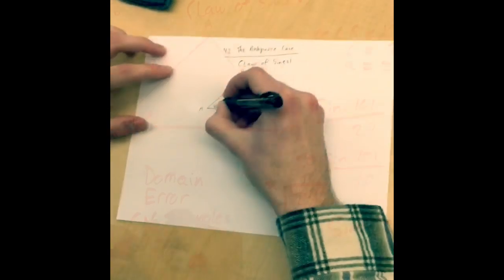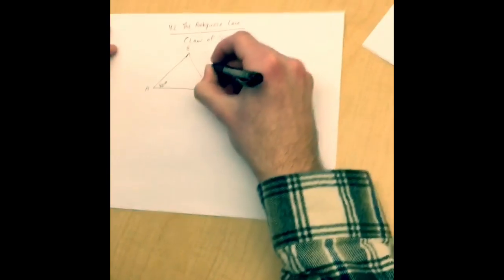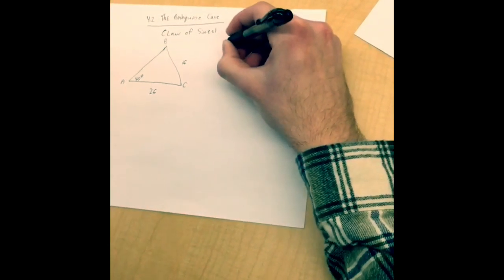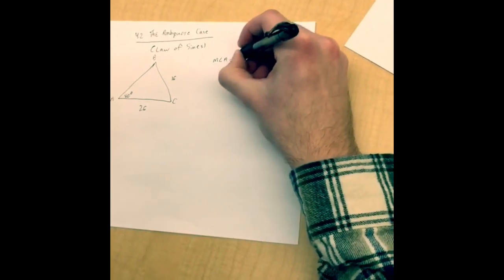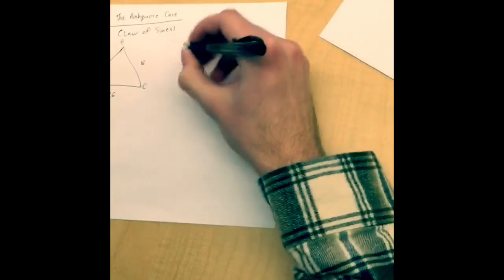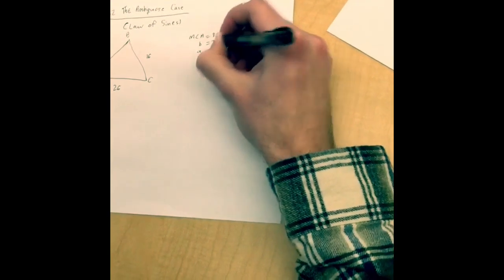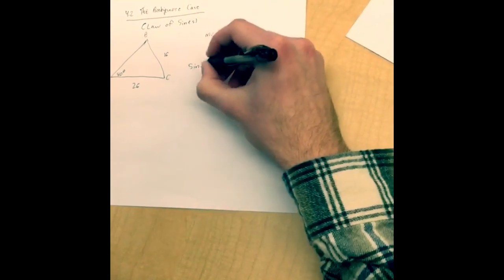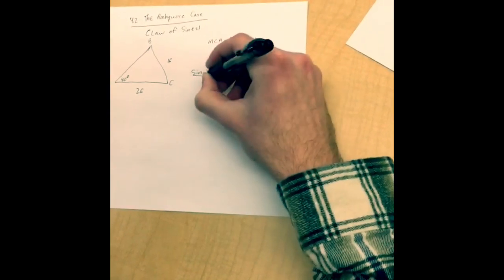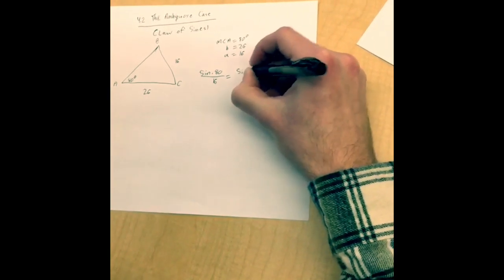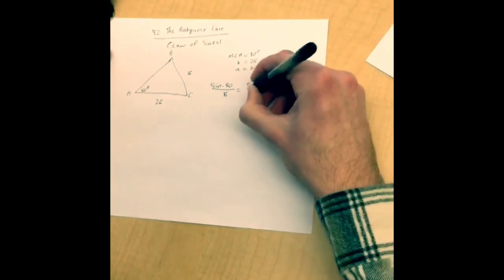And that's it. This is another obviously ambiguous case problem. I'm putting my angles and side lengths in as follows. Little b is going to be 26. Little a is going to be 16. Now you're going to set up your standard equation, so over 16 equals sine of B. In this problem, we'll be solving for angle B.